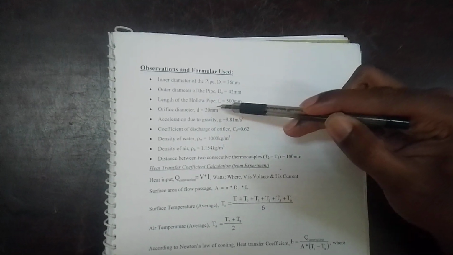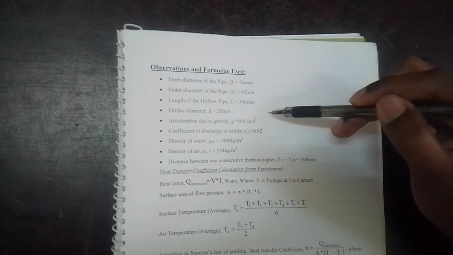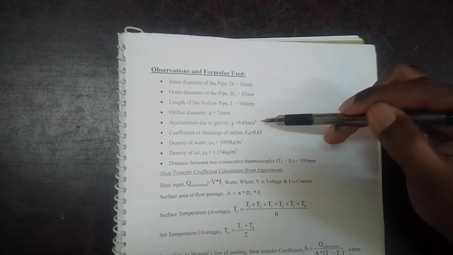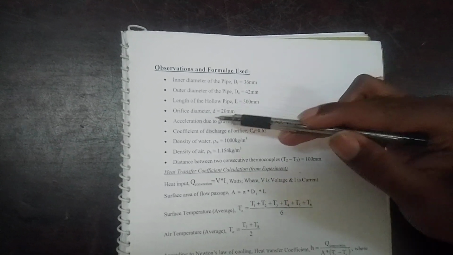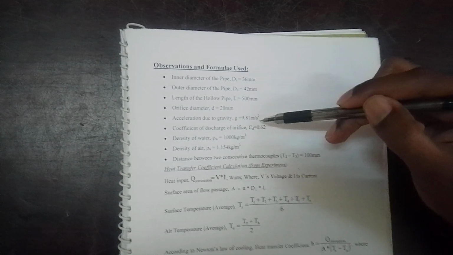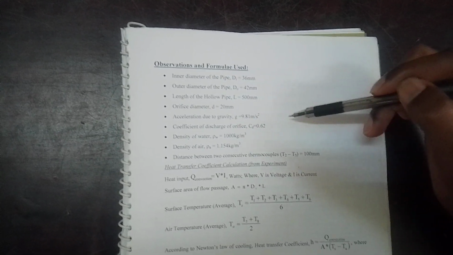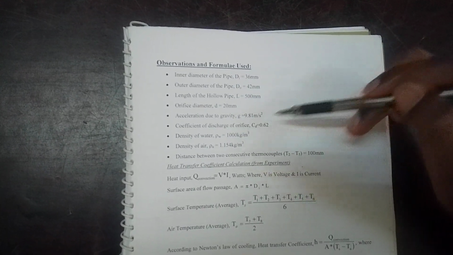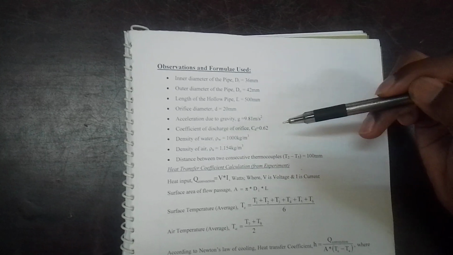Then the orifice diameter is 20 mm, to which the manometer is connected. Then the acceleration due to gravity, g, as you know, is 9.81 meter per second square. Then the coefficient of discharge of the orifice, CD, is equal to 0.62, which we have taken. Then the density of water, we know, is the standard 1000 kg per meter cube.